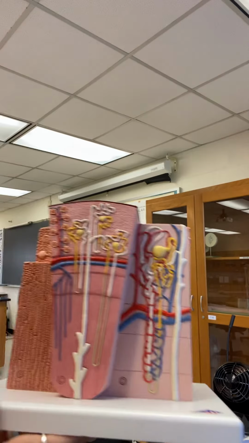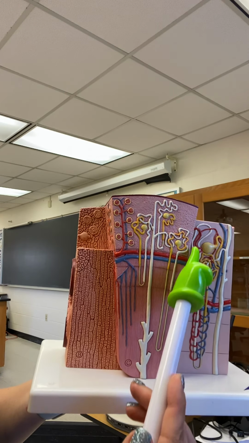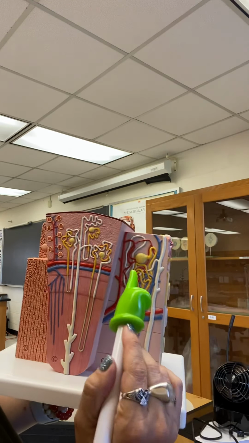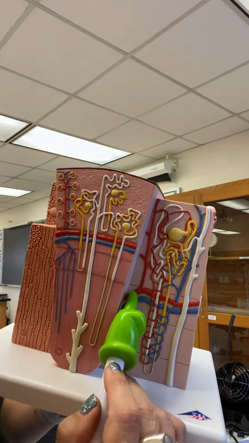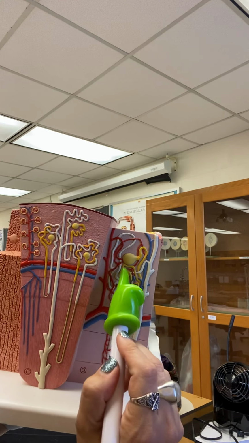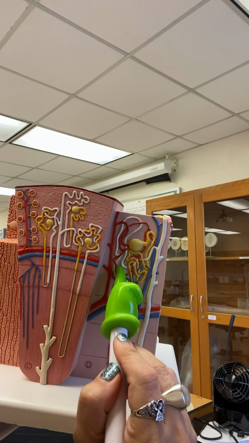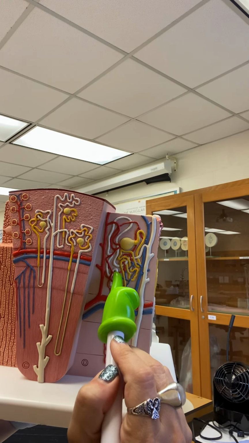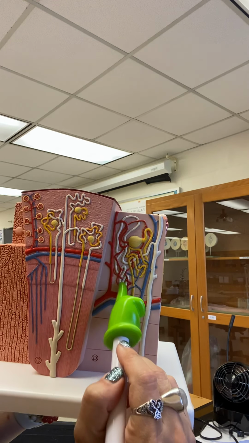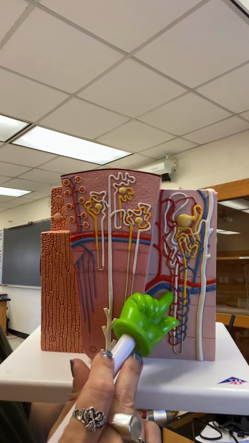Then the cortical radiate arteries are going to feed into the nephron system, which if I bring this out, you're going to see that this is one nephron, here's another nephron, here's another nephron. So here is the incoming afferent arteriole, and then you've got the outgoing efferent arteriole. And from there, it goes around the peritubular capillary. From there, it goes down the vasa recta. And now you can see here it's oxygenated.